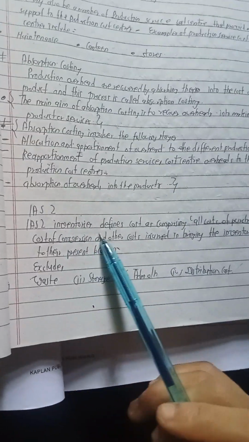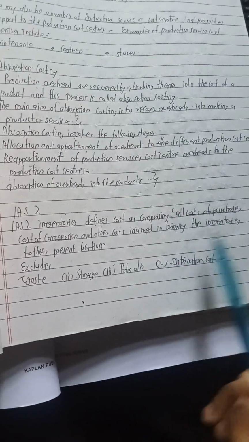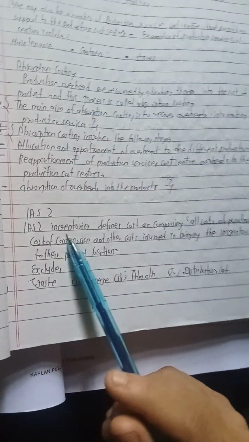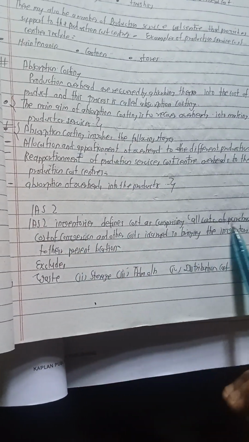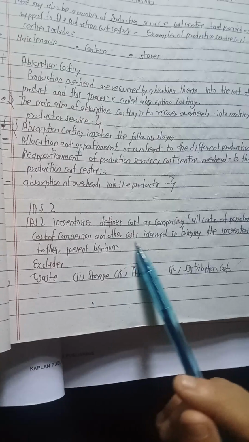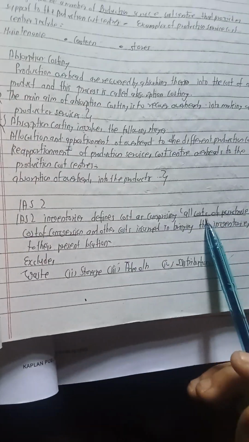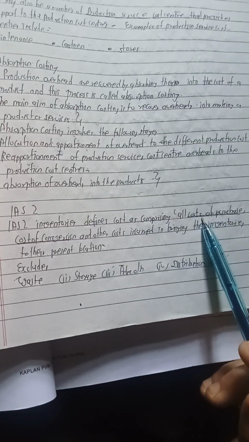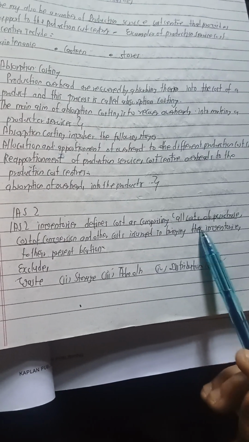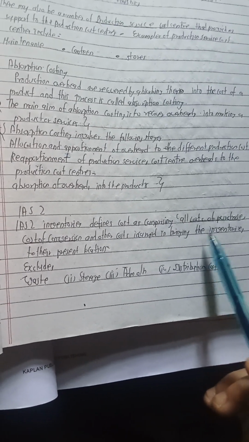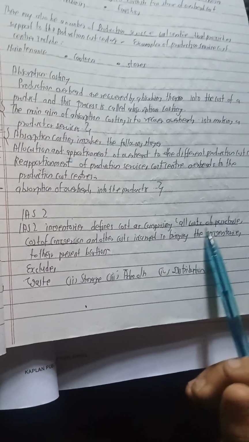So IAS 2 defines inventory. Inventory is all costs of purchase, costs of conversion and other costs incurred in bringing the inventories to their present location. Cost of purchase includes import duty, that is tax, and freight inward.